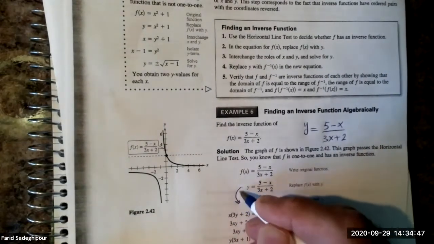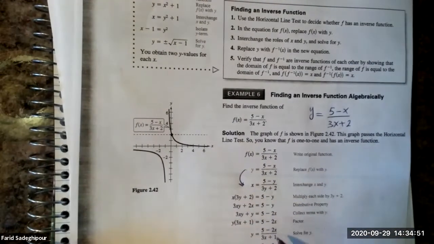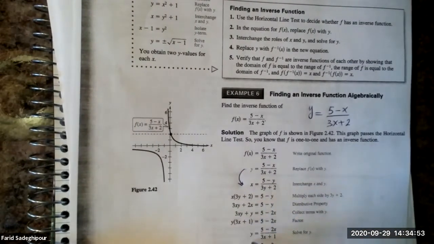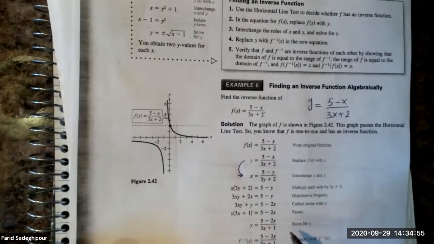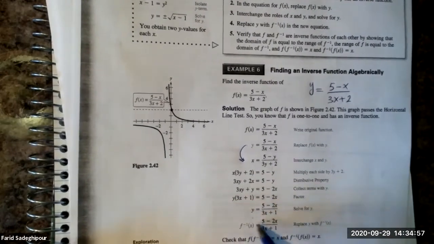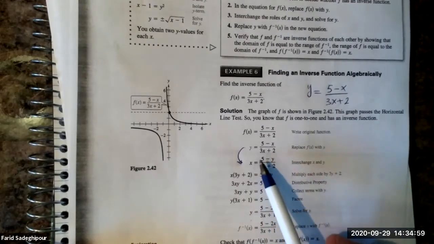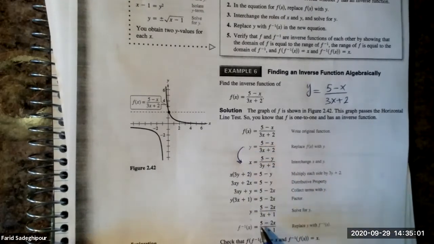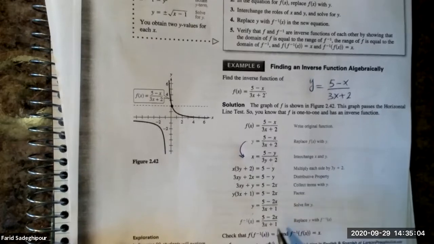That's what you do first. Then you cross multiply and isolate y, and the new one is the inverse function. So you just switch x and y, and then you find y in terms of x. That is your inverse function.